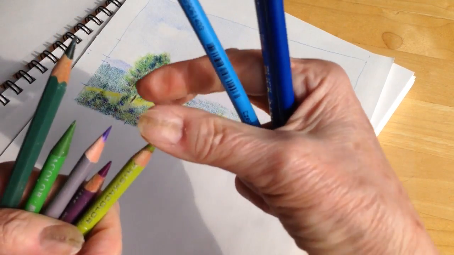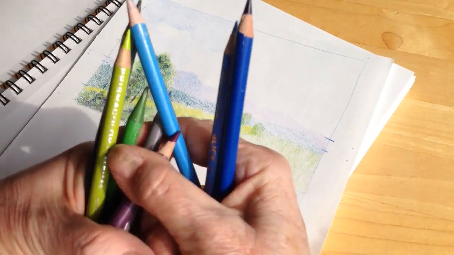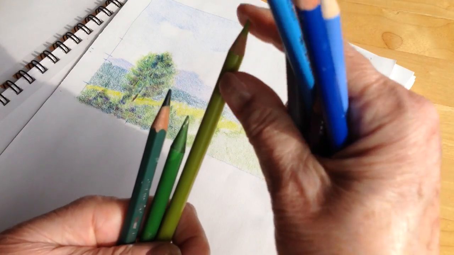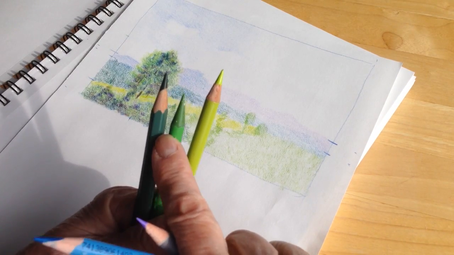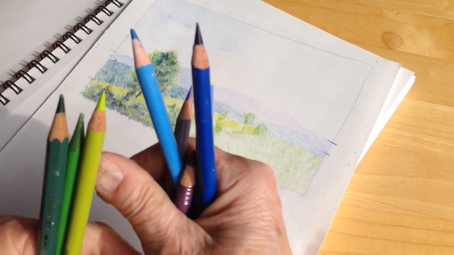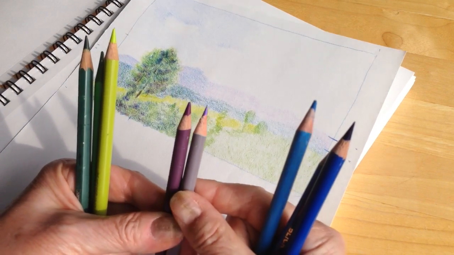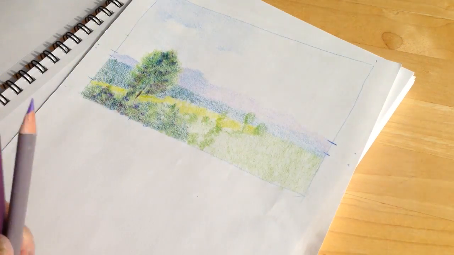And then this is a darker blue. Then I use three different greens. And again, I have a coolish green and a dark green. This is actually called juniper green, but it has a lot of blue in it. This is more like a grass green, and this is a chartreuse. And then I have two different purples. You could also use a darker red. This is a plum, and this is a lavender.